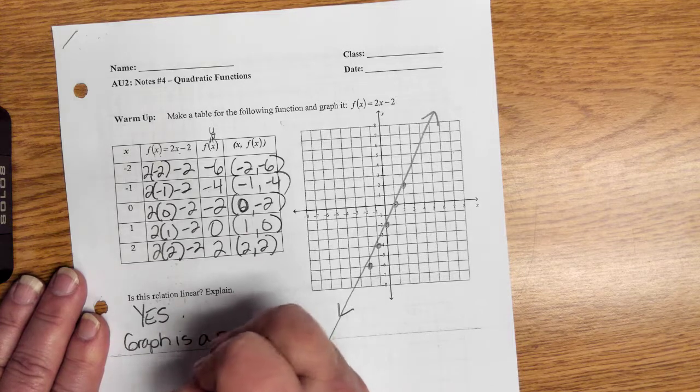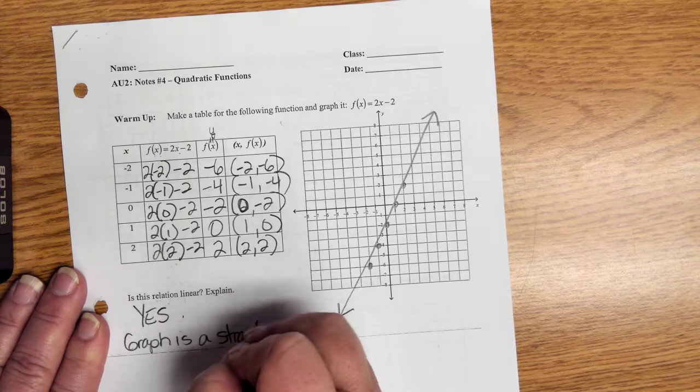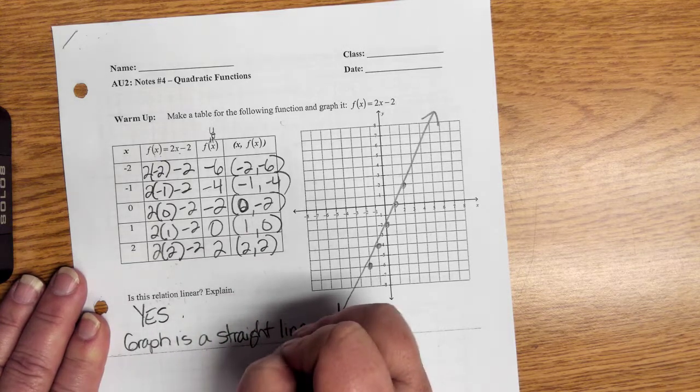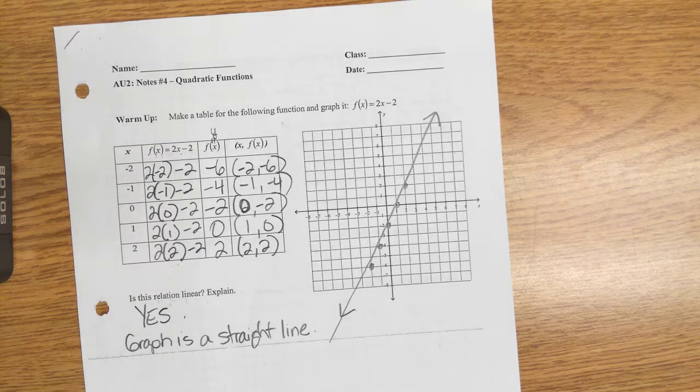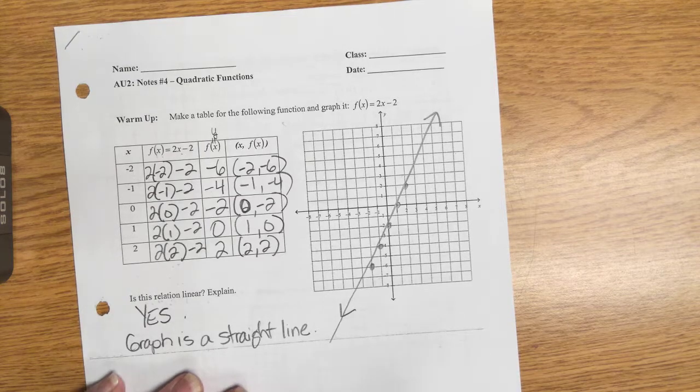Remember that being linear is different than being direct variation. Linear, it does not have to go through the origin. Direct variation has to be straight and go through the origin. Okay? Everybody good with that? All right, let's move on.